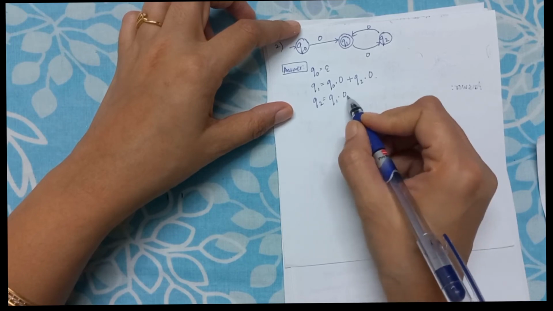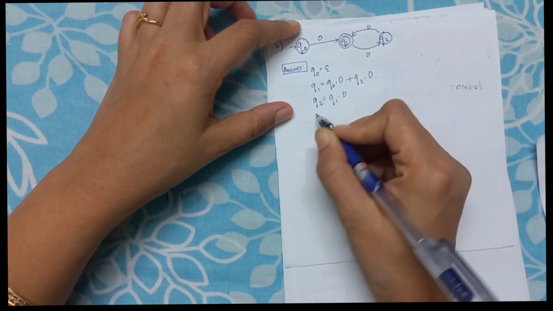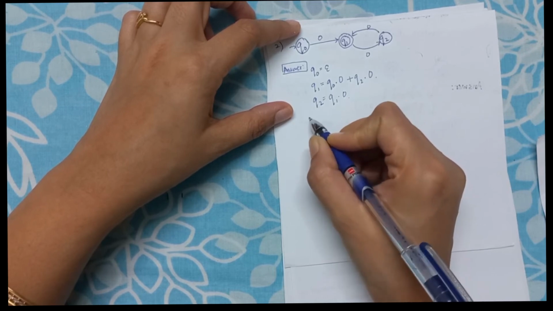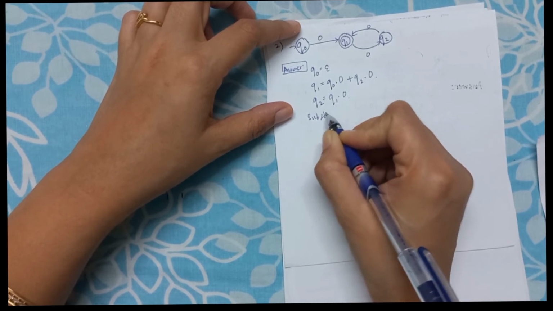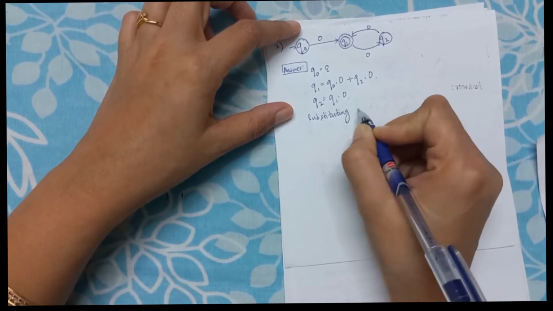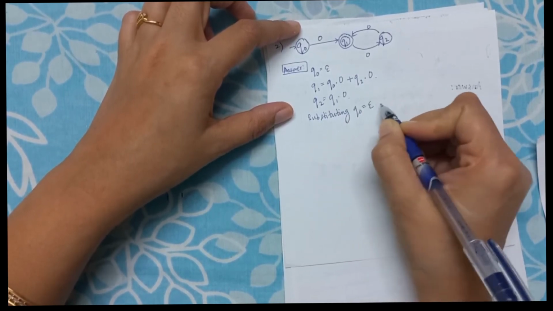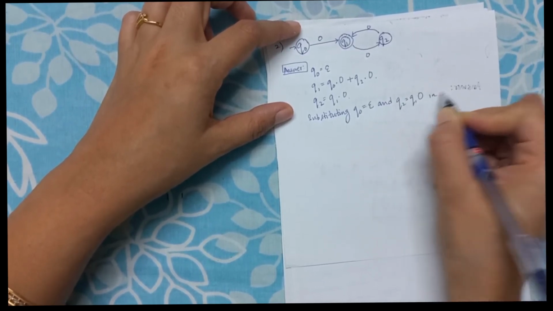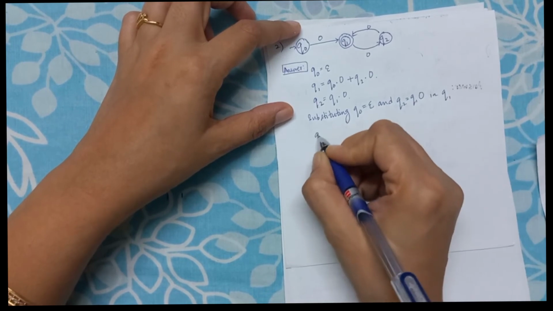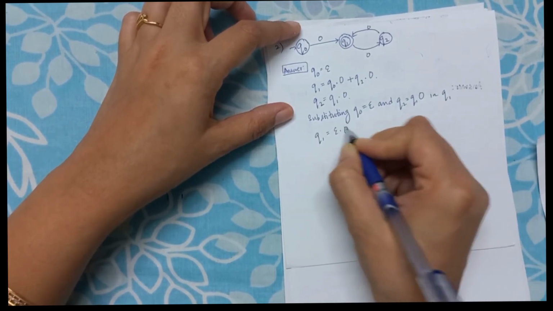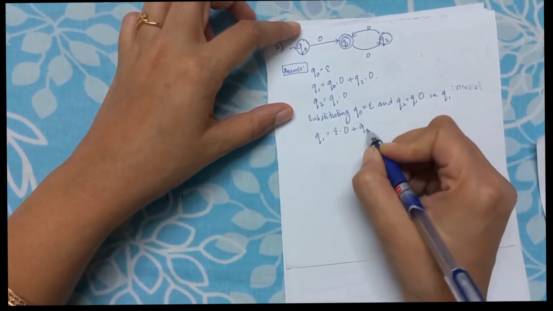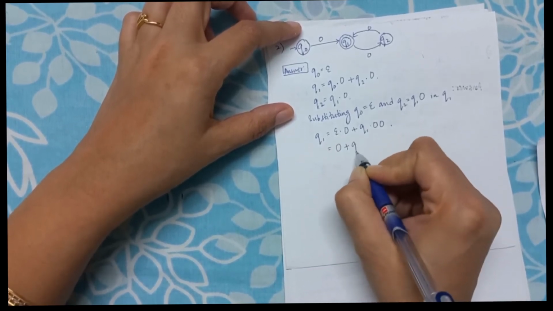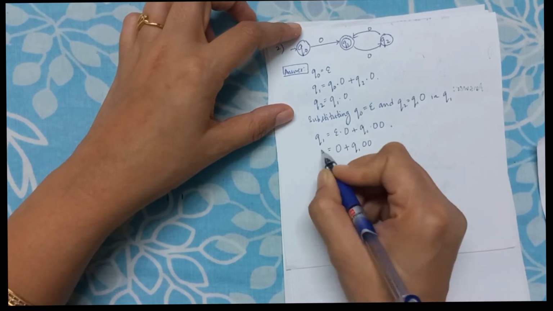Q2 can be written as Q1 0. So I can write, substituting Q0 equal to epsilon and Q2 equal to Q1 0 in Q1, Q1 equal to epsilon 0 plus Q1 0 0, equal to 0 plus Q1 0 0.